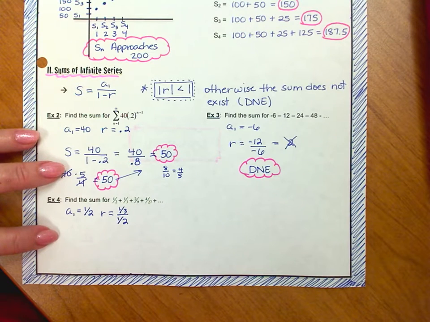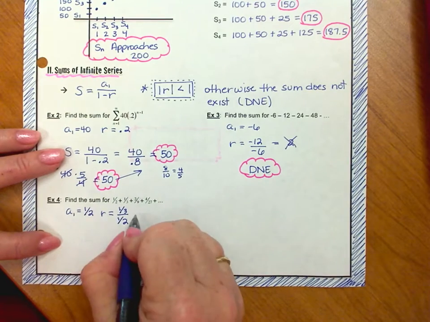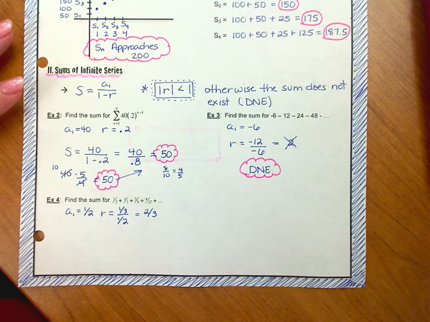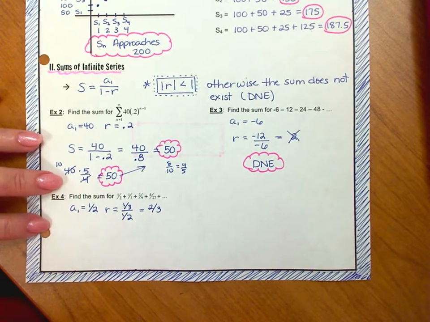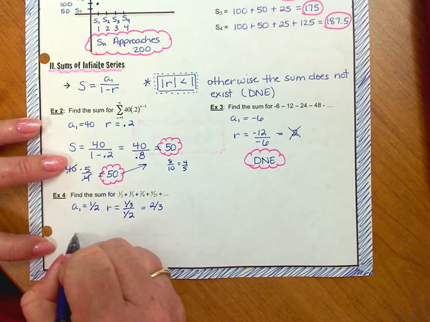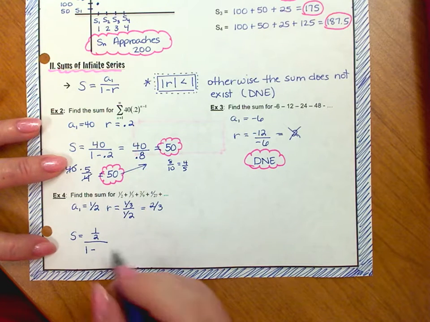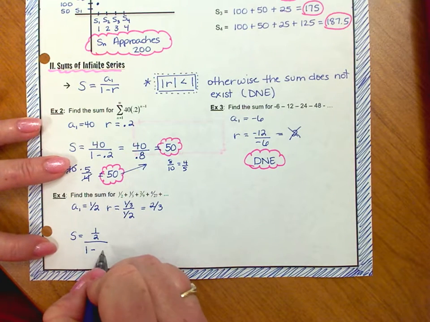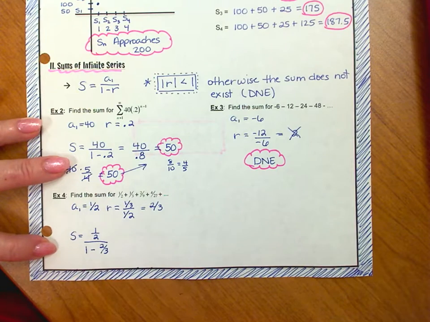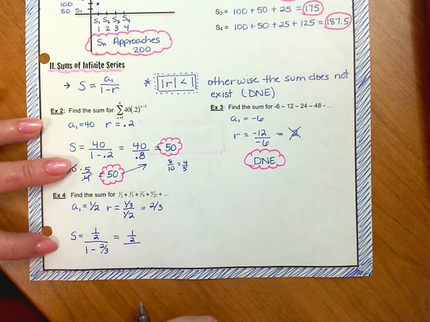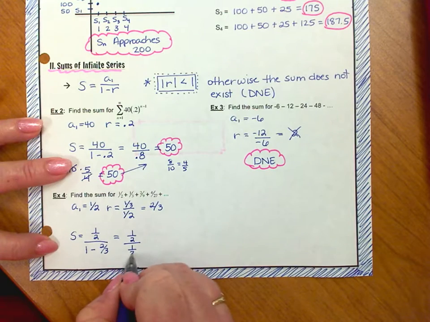And if you do this on your calculator, you will get 2/3. But it's easier to do by hand, but I'm not going to force you to do that. Okay, so let's go ahead and set this up. Our first term is 1/2, so S is equal to 1/2 divided by 1 minus 2/3. Okay, so we have 1/2 divided by 1 minus 2/3 is 1/3.